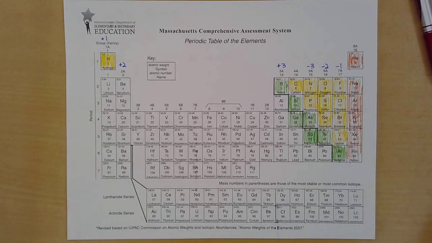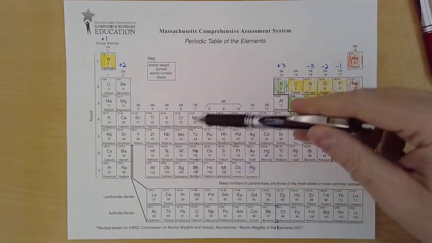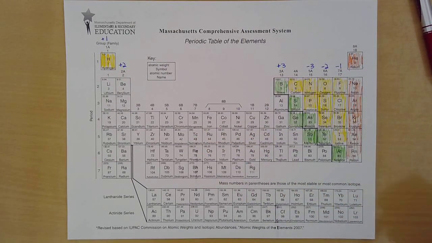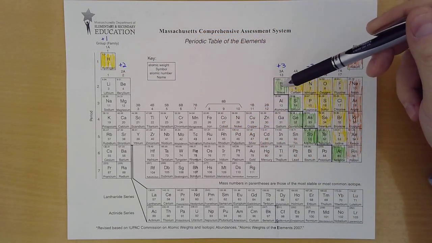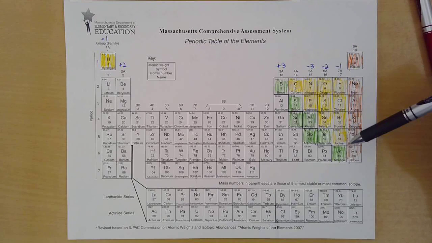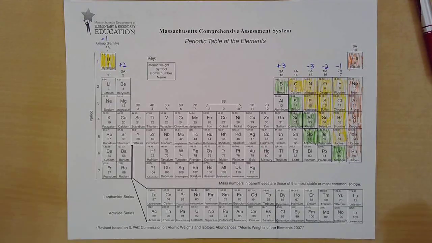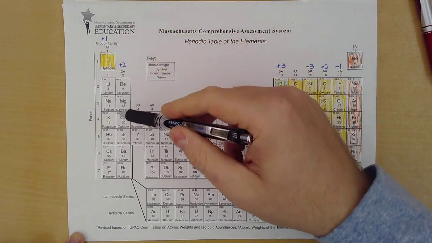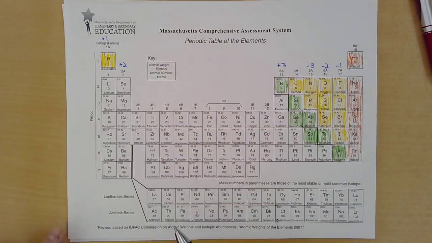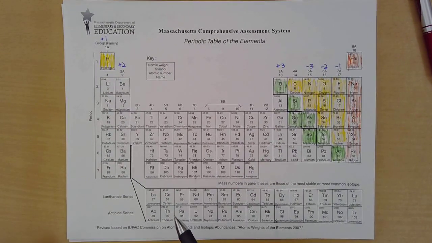So remember, these are the annotations that I want you to have. I want you to be able to know which are the metals, the white parts here, which are the nonmetals, the yellows, which ones are the metalloids, these ones that I put in green. And then I wanted you to put the charges that we found. So anything down this group, right here, has a charge of +1.